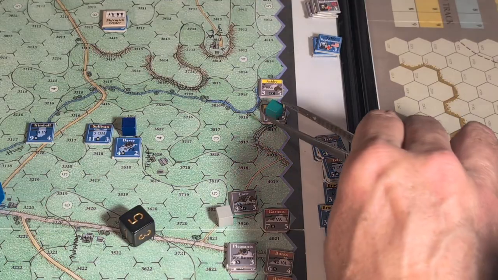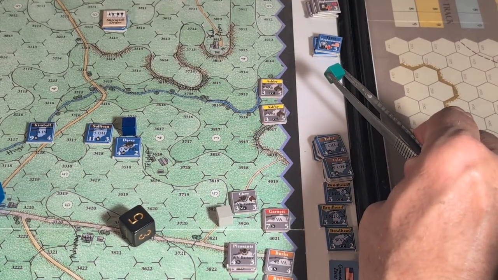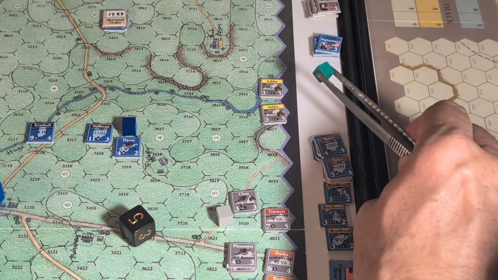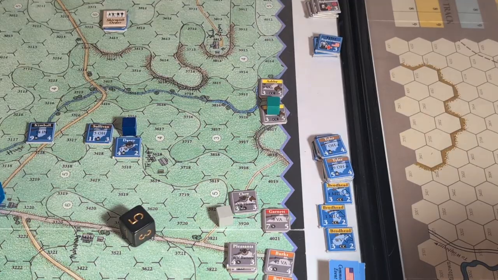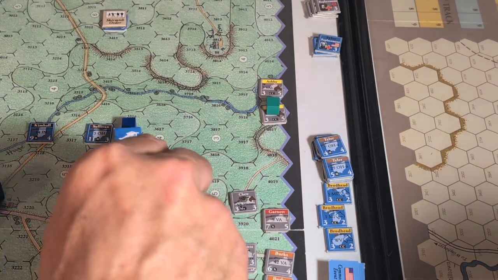They've got a cohesion of 5. So that's not going to affect them. All right, so that unit has fired, and I have these fired. Put these moved or fired markers on them.